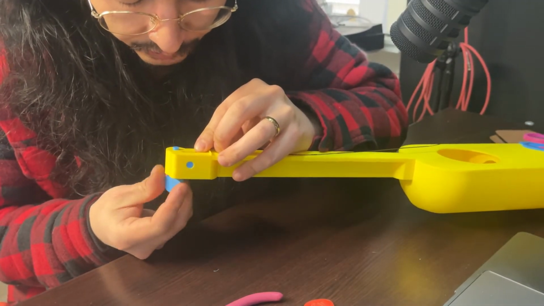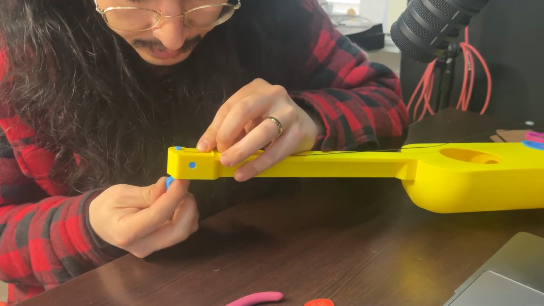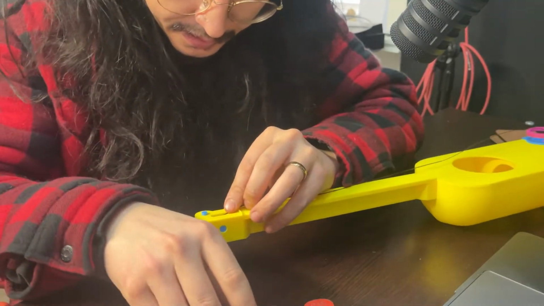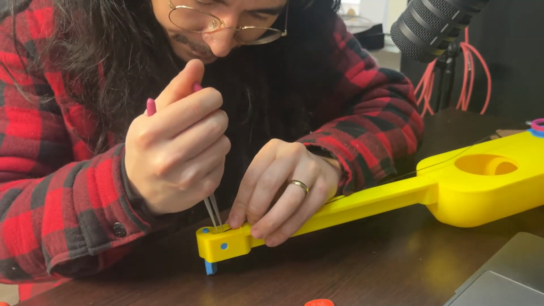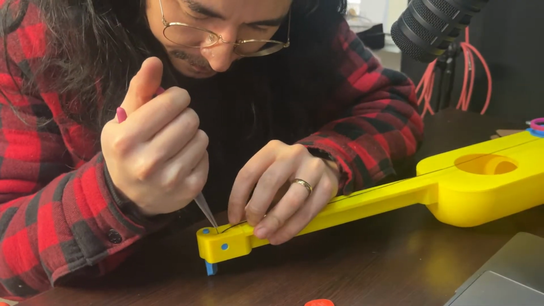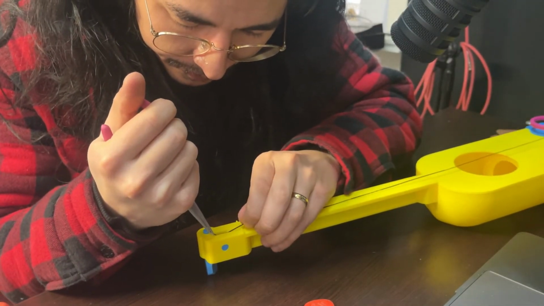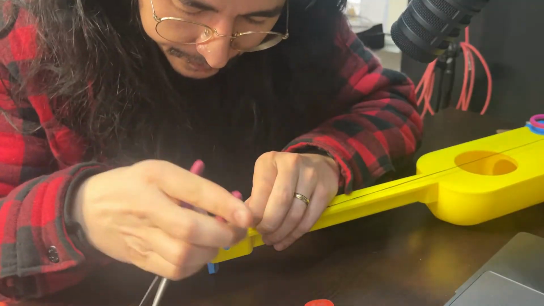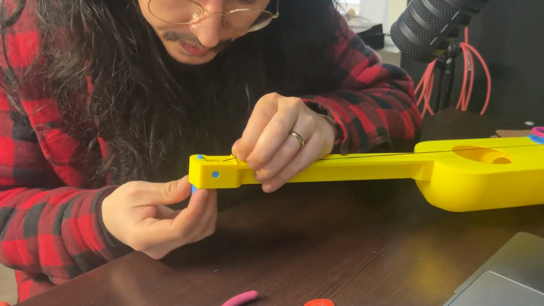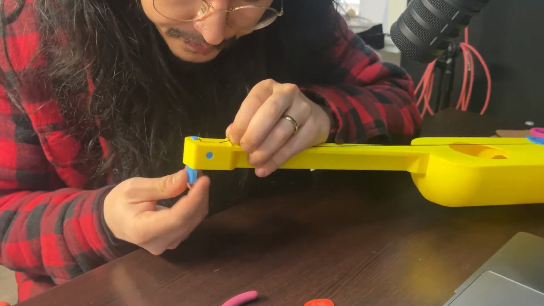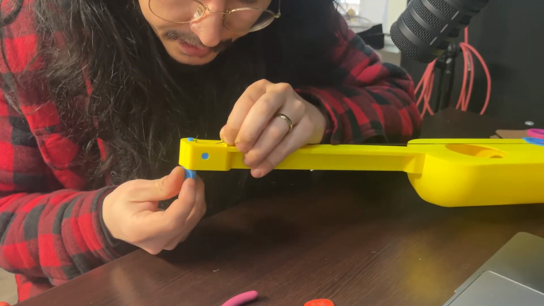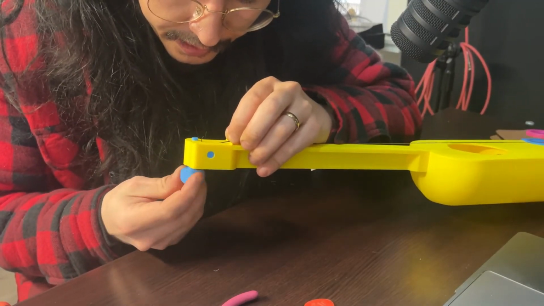I just need enough to grab it. If I can just grab it, yes. Okay. Oh yeah. That is nice. Now, I'm going to tighten this in a way that will hopefully lock it in.